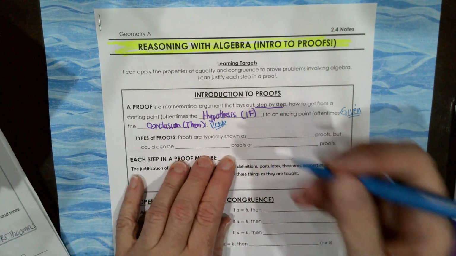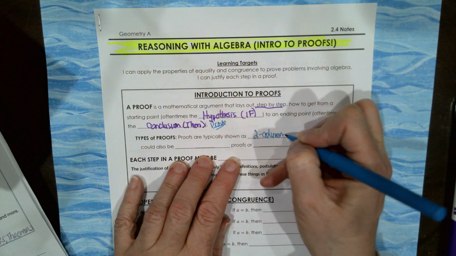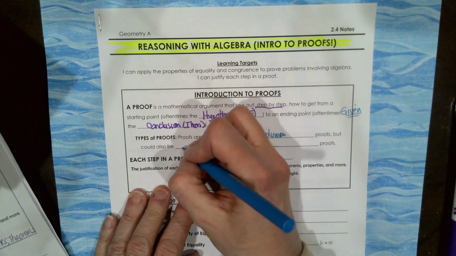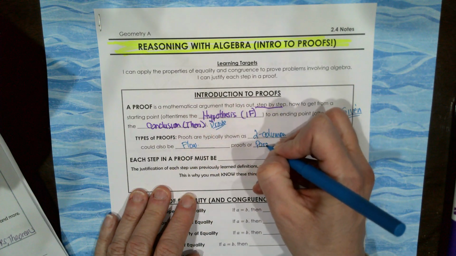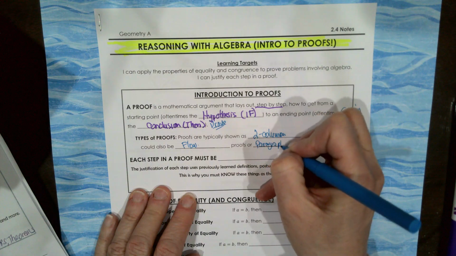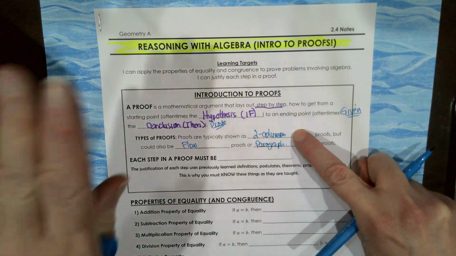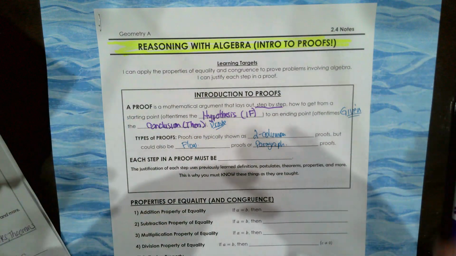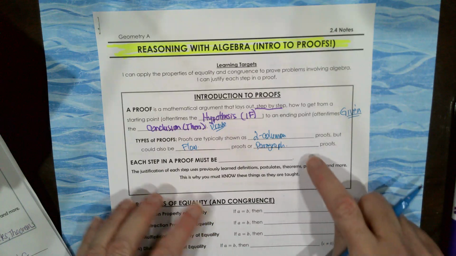Proofs are typically shown as two-column. That's what we're going to spend most of our time doing, okay? Two-column proofs. That's like making a little table. But there's also flow proofs and paragraph proofs. And that's basically taking information in the column where we make a statement, we give a justification. That's what a two-column proof is going to be. We're going to like make a table. And then you can take those and write them in just different formats. We'll get to that later in the year.